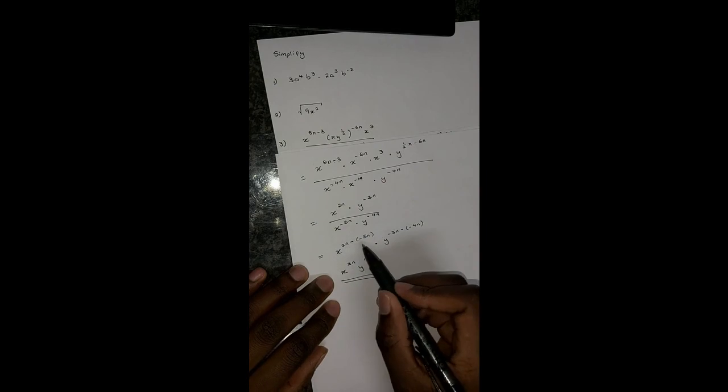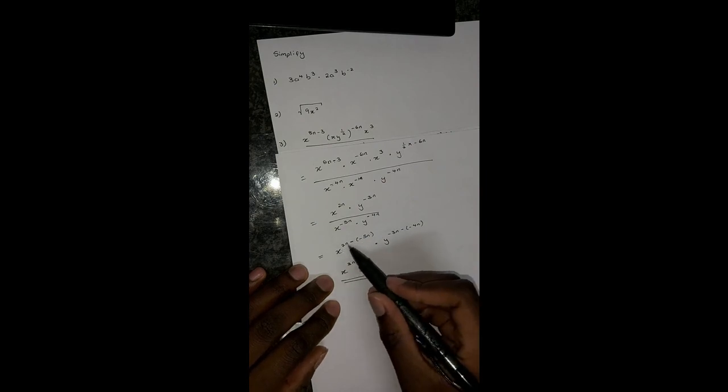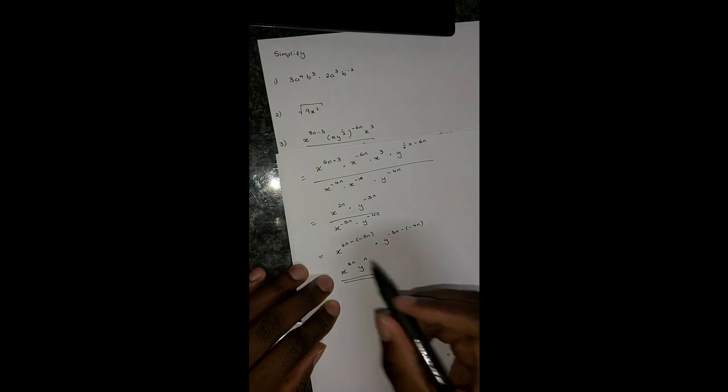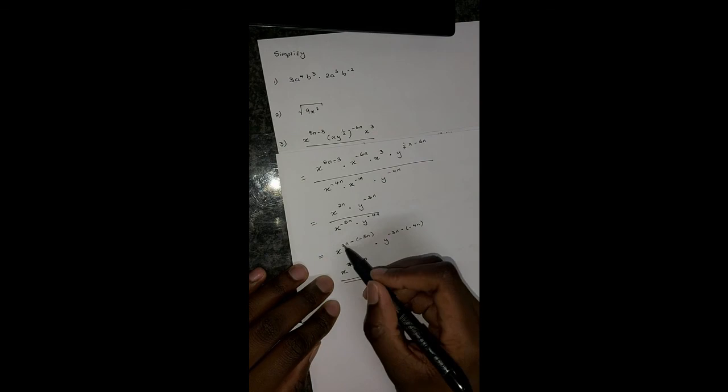Okay, so going back to the previous one, which was this one, I had made a mistake over here. I said 3n because I said 2n minus 5n, but it's supposed to be 7 over there. It's supposed to be 7 because it's 2n plus 5n giving you 7n. Okay, so just please take note of that correction.